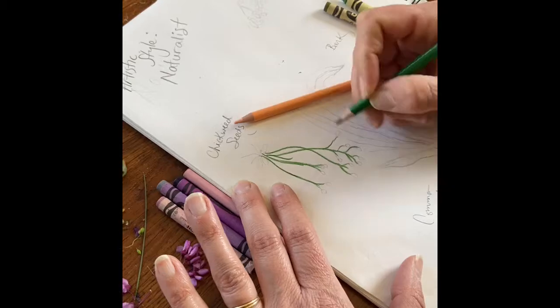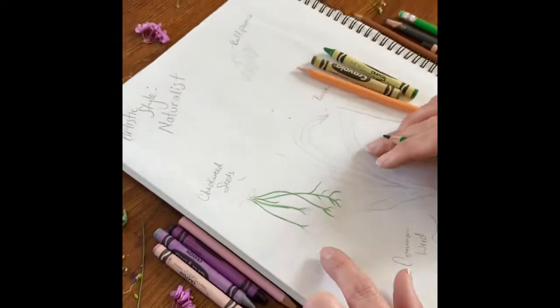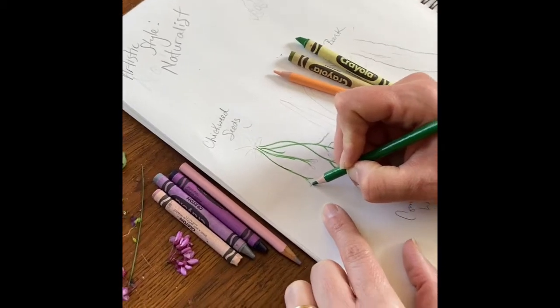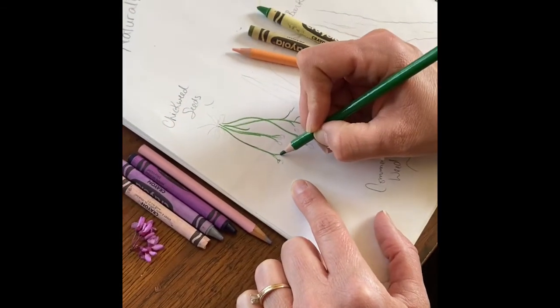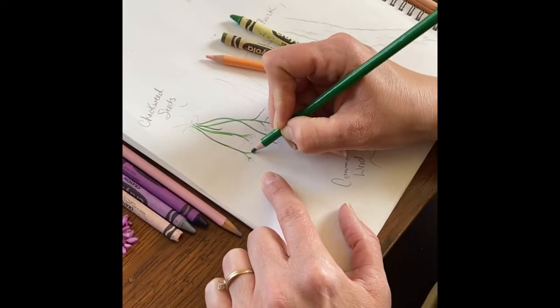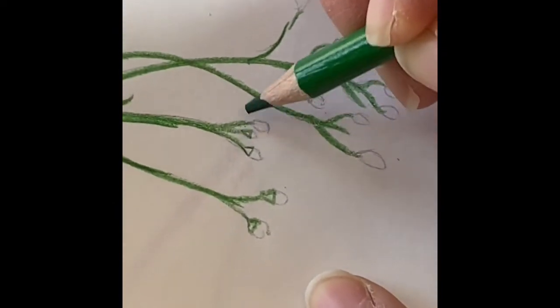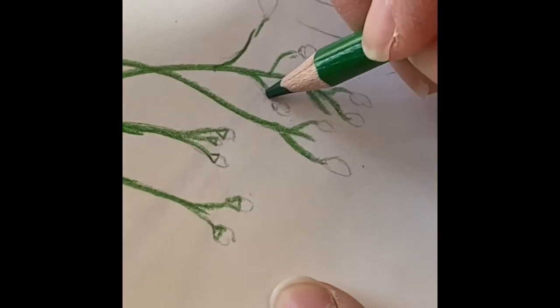Now at the top of these chickweeds seems to be a white flower, but I'm already on white paper. So what I'm going to do is I'm just going to draw a triangle shape, what holds the flower. Do you see my triangle? Just kind of making triangles. I want you to see those.